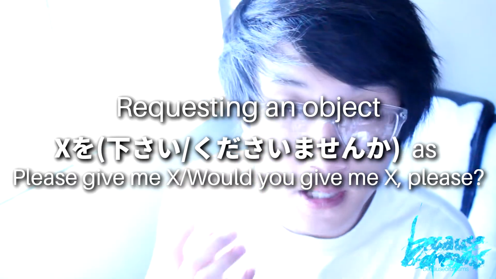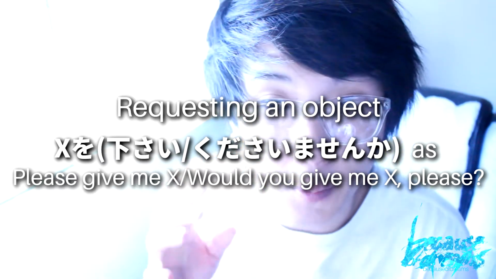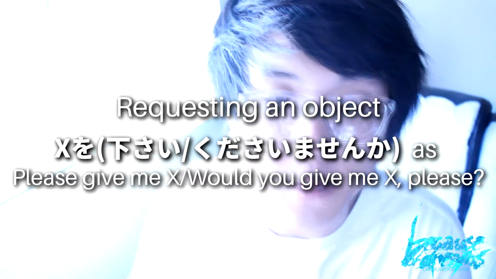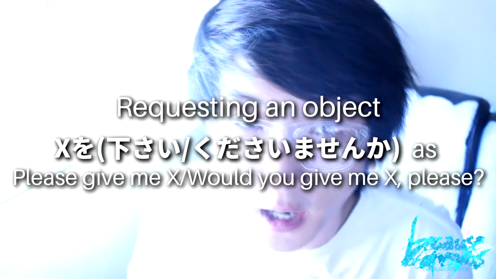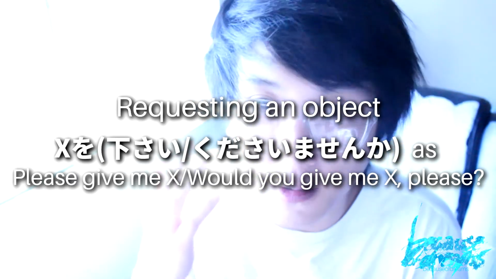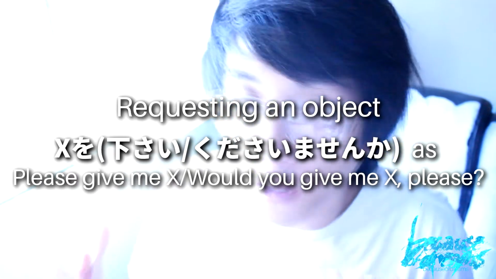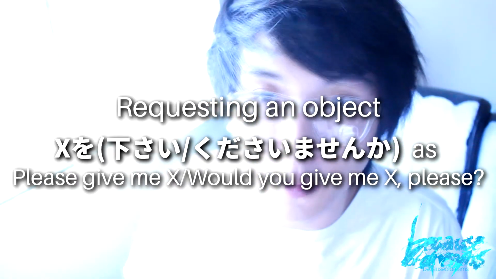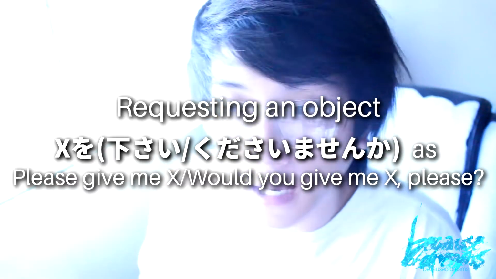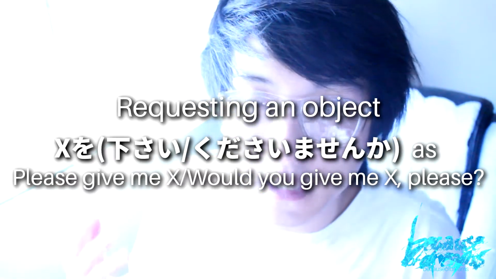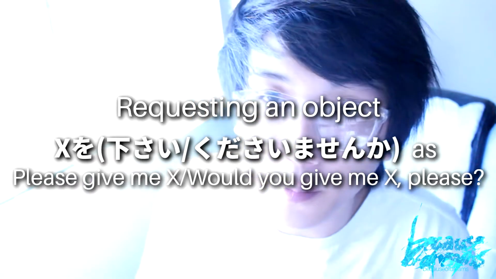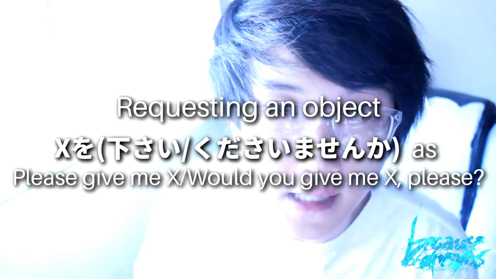We have X, which is going to be the object, and we have the particle o, and this is used to denote the direct object, which makes perfect sense because you're asking them to give you the object. So there obviously has to be an action being done on that object, hence the direct object particle, and following that is of course the kudasai or the kudasaimasenka, depending on how formal or casual you want to be. And that is the whole form in its entirety. And let's jump into some quick examples and just cement this idea into our brain.